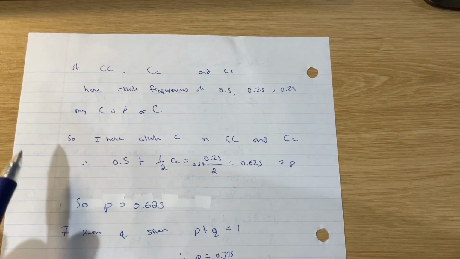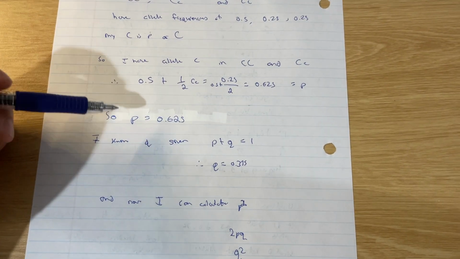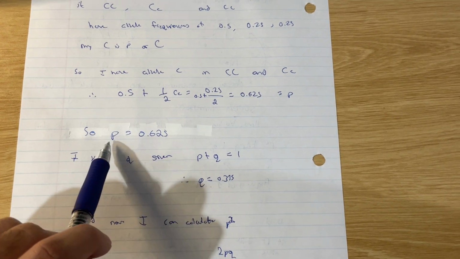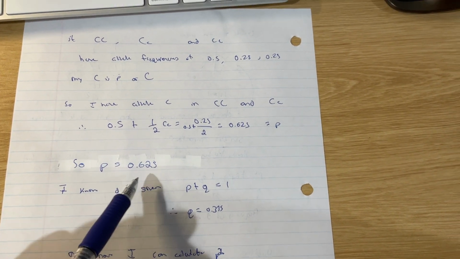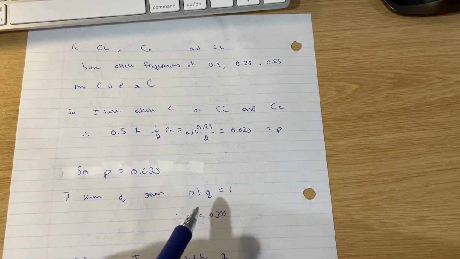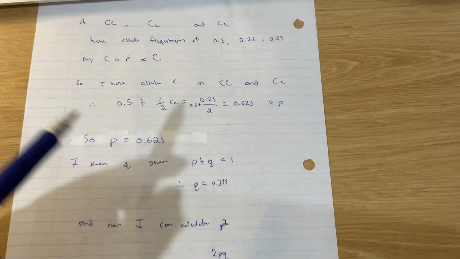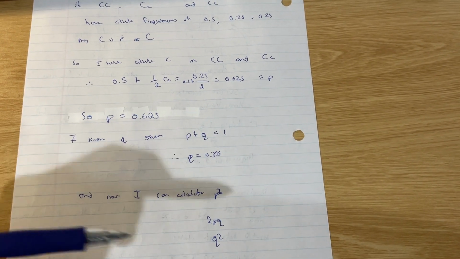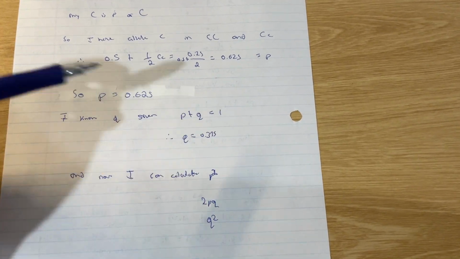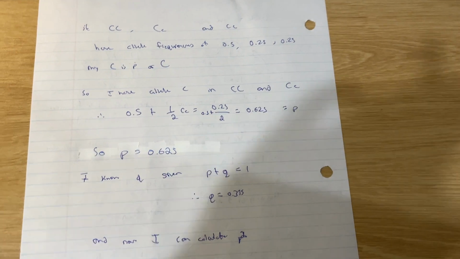Go over this a couple times if it doesn't make sense. It took me like 3-4 times to really get my head around it. So now we know that our P, or our big C, is going to be 0.625. And right away from here, I can calculate the Q just from P plus Q equals 1. And then I can also calculate my P squared, my 2PQ, and my Q squared, because once I have my P and my Q, I can basically calculate anything. So that's how you deal with that question.